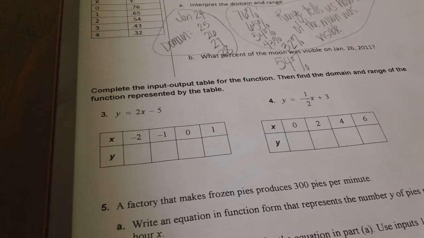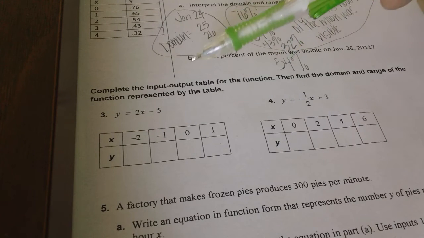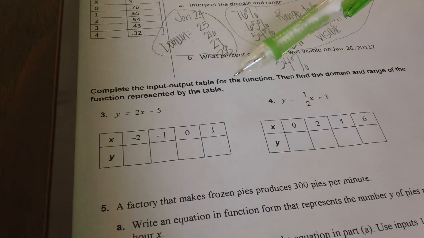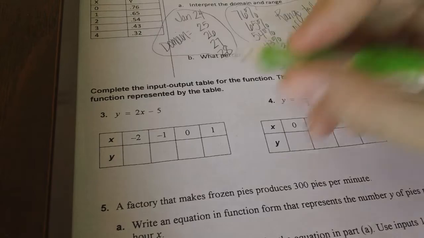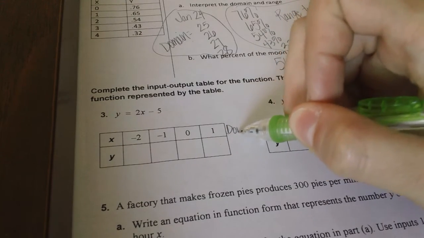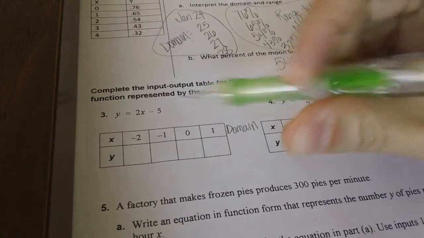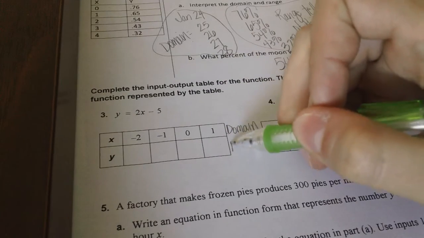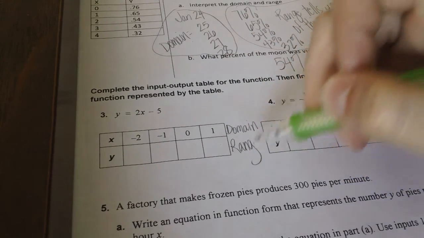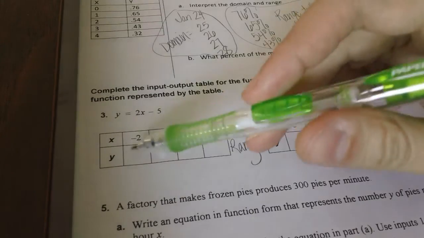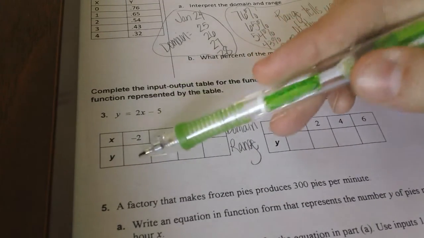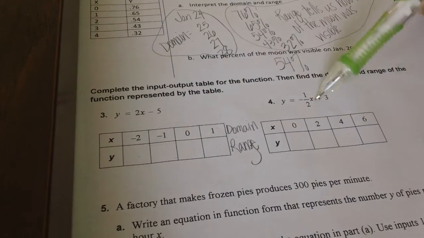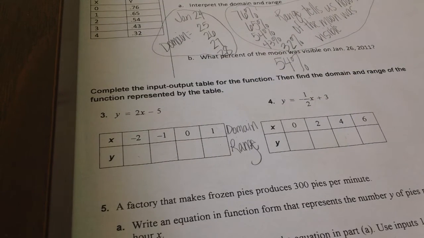Okay, on your homework questions, you need to complete the input-output table for each function and then find the domain and the range of the function represented by the table. Well, we already know the domains are the x's, so all we have to do is find the ranges. And if you just label each little section, that would be fine. So you need to fill in x to find out what y would equal in each of these instances.